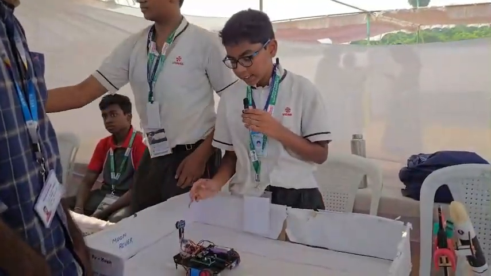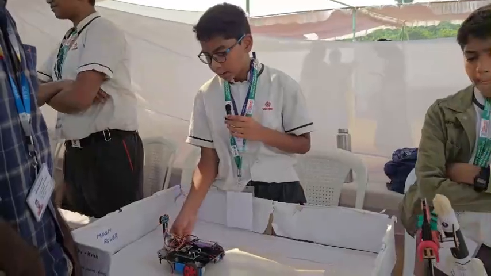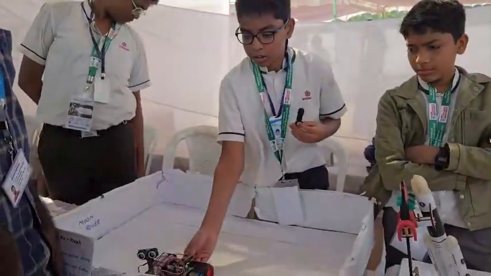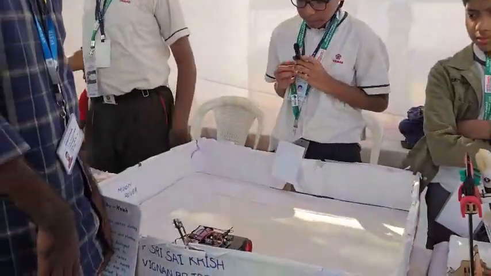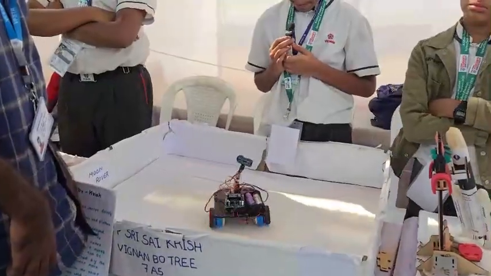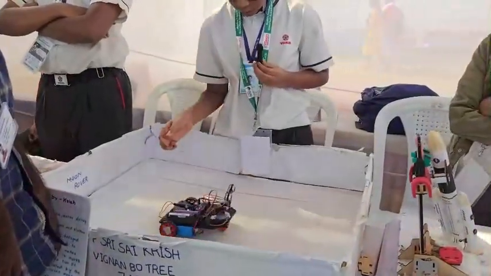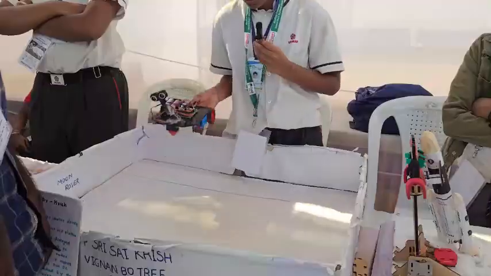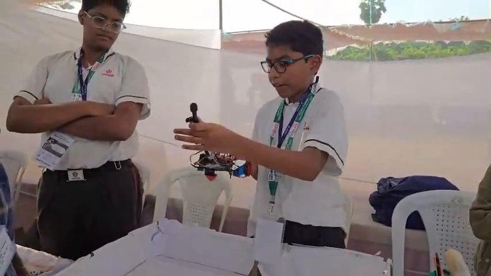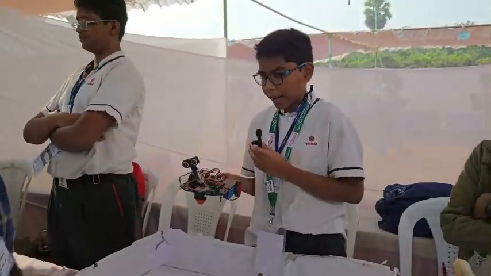If the distance is less than 20 centimeters, it will come back and turn so that it can avoid the obstacle. So I'll show you. So when nothing is getting sensed, it will go forward. If anything is getting sensed, it will come back and turn.